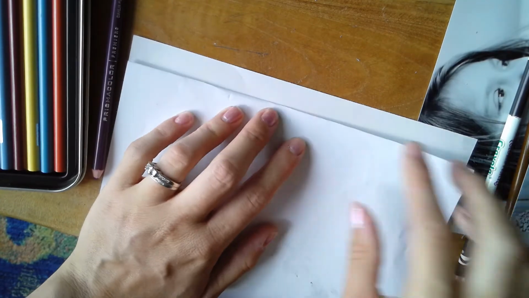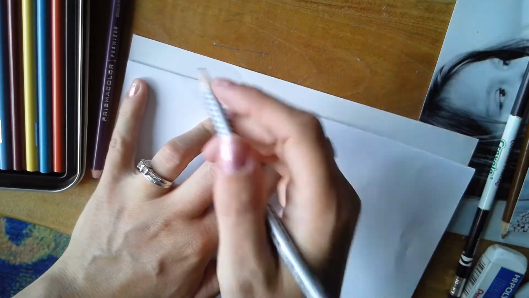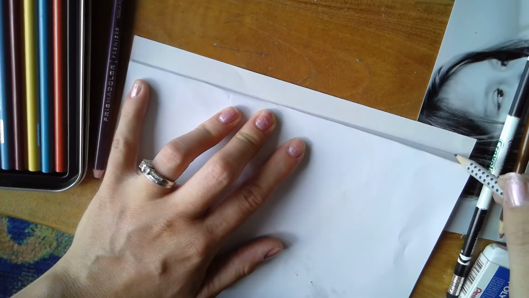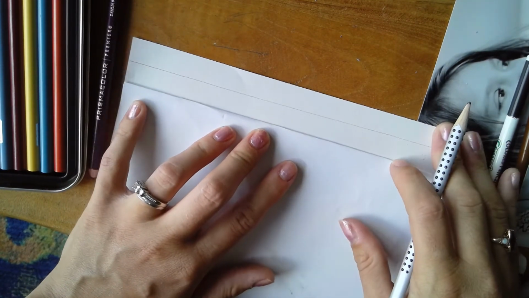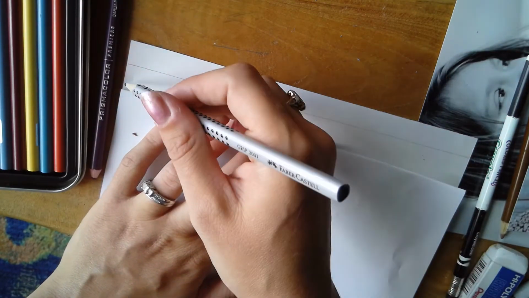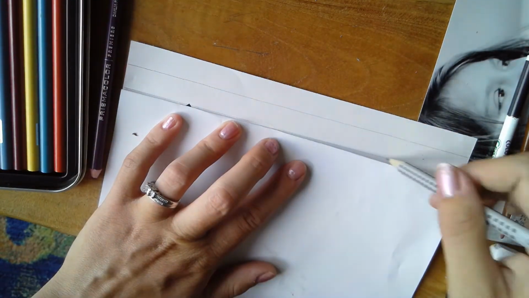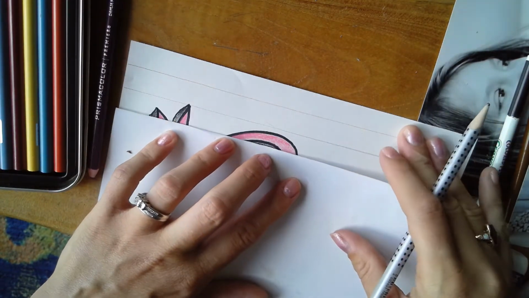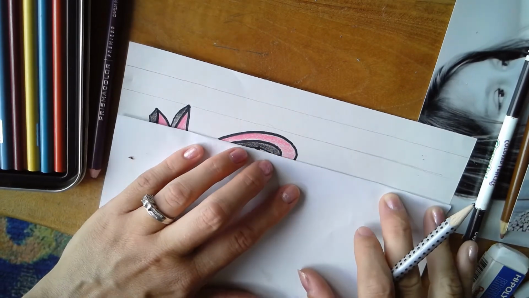So what you're going to do is you're going to make a straight line across the whole background of your paper, and you're going to pull it down a little bit and do that again. And you'll keep doing this for the entire paper.